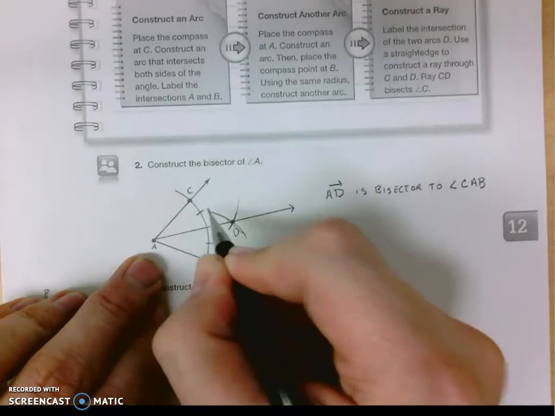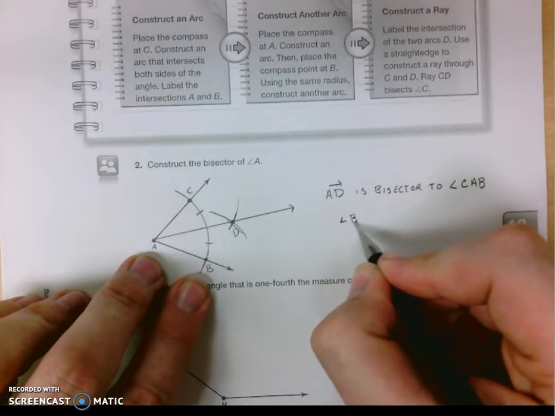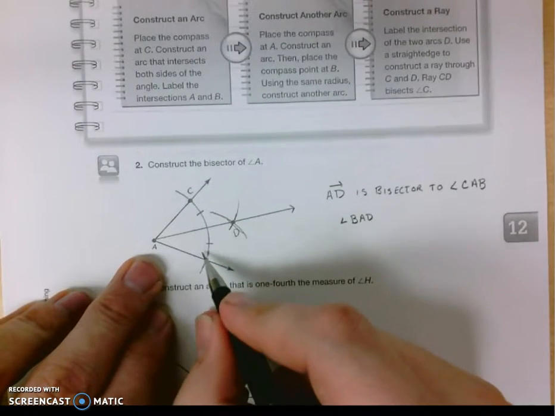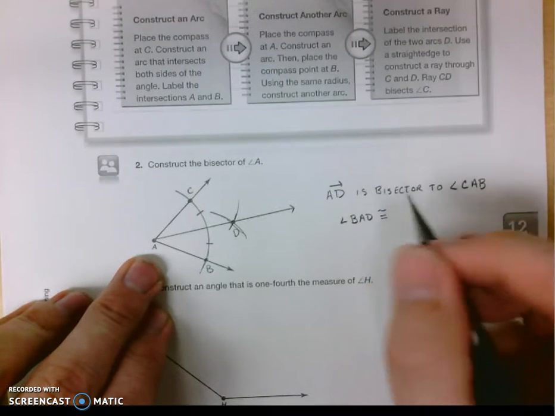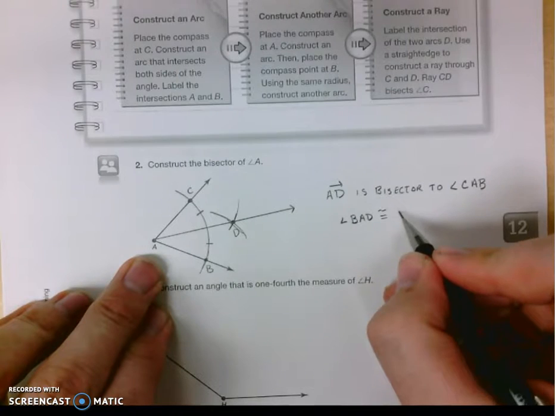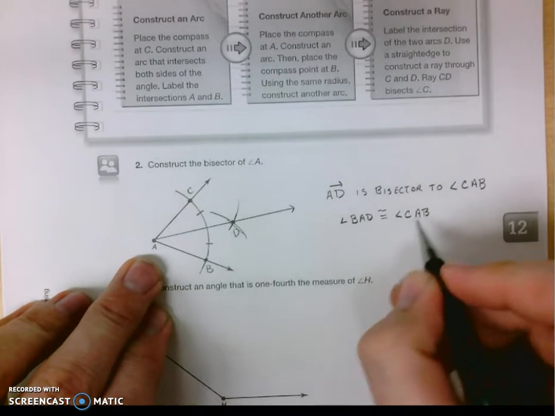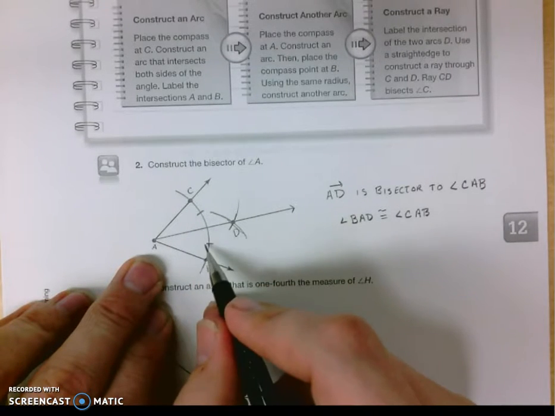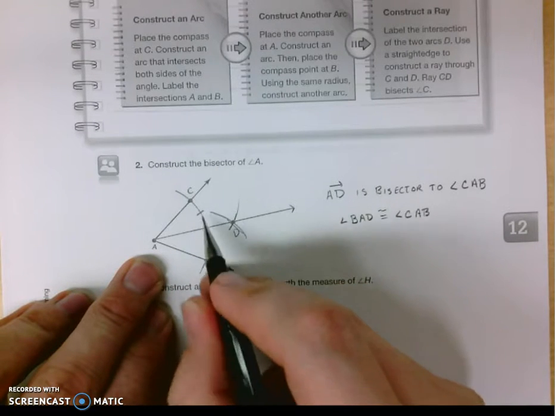So the other thing we can say is that angle BAD, this smaller one here, is congruent to angle CAD, this smaller one. So these two angles that are created from the angle bisector are congruent to each other. They're the same.